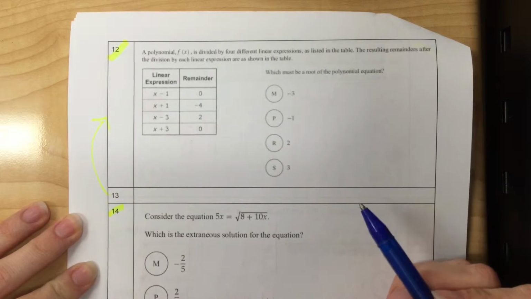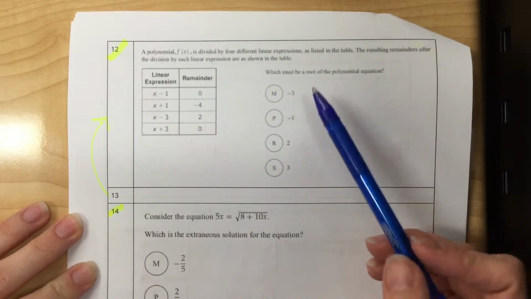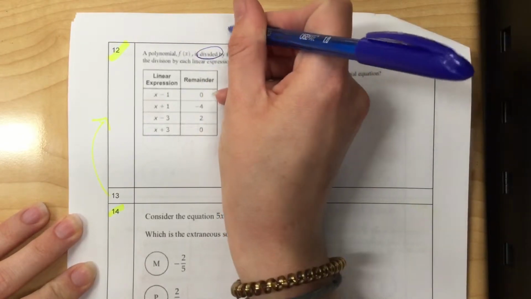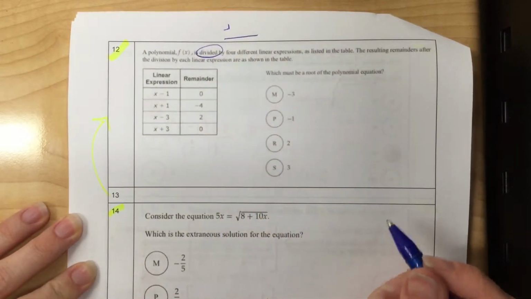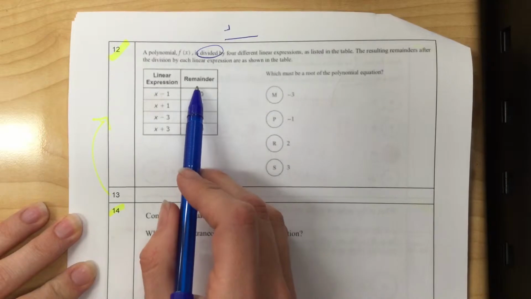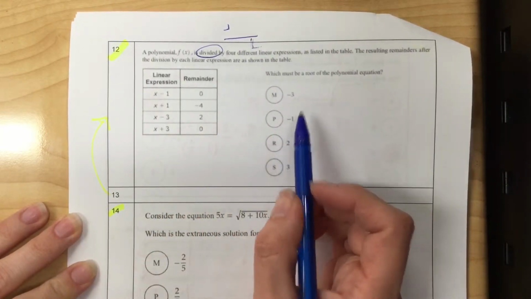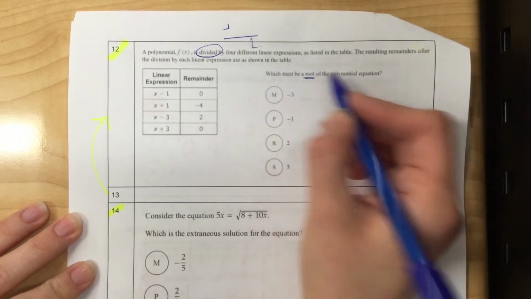I'm just going through some of the same questions we had highlighted today. Question 12 says that you're dividing. Remember, dividing for us usually means synthetic division. And it says you're left with the following remainders, so that's the box down in the bottom. The question is asking which of these must be a root of the polynomial.